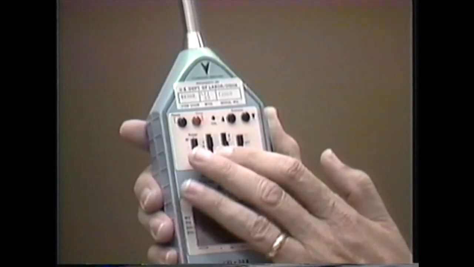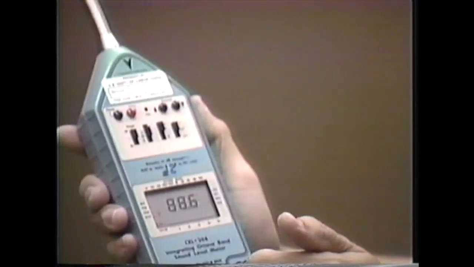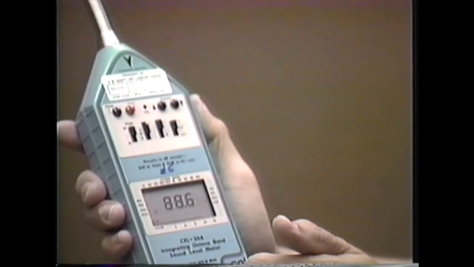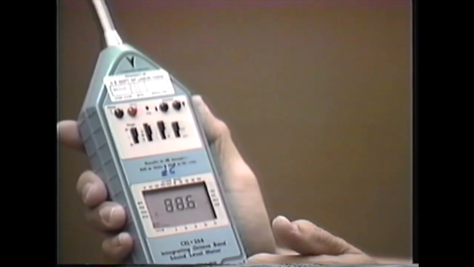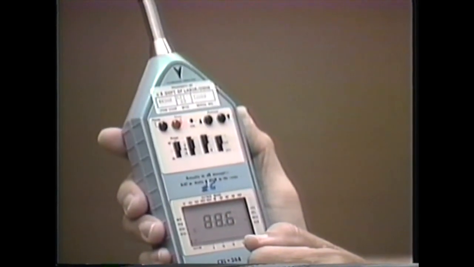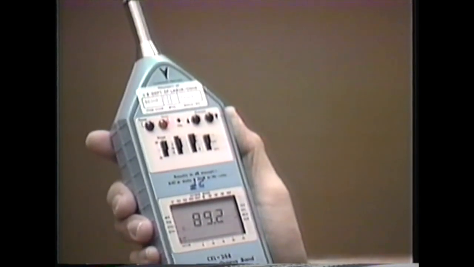we may wish to look at peak noise because of its presence or because of potential overexposure. To do peak noise, we can bring the range back up to 80, we can go to C, we can go to P, and now we will get a readout of the peak noise. We can reset our instrument by using the red reset button. So we have options then. We can use this to complete the OSHA 92 form. We can use this to complete the OSHA 99 form.